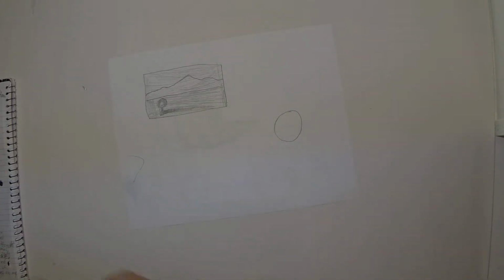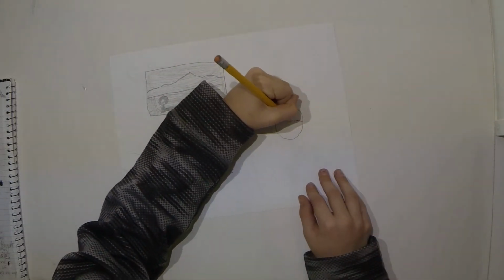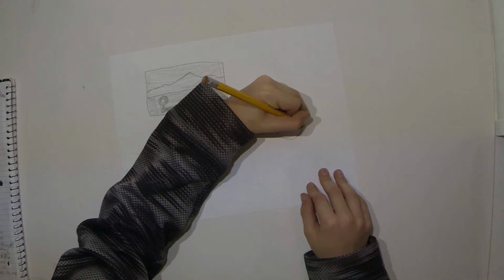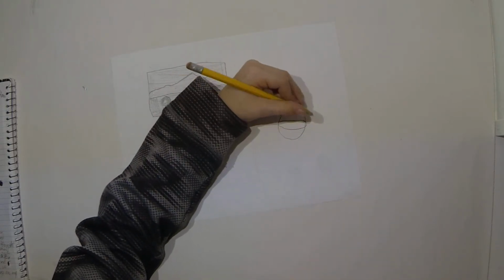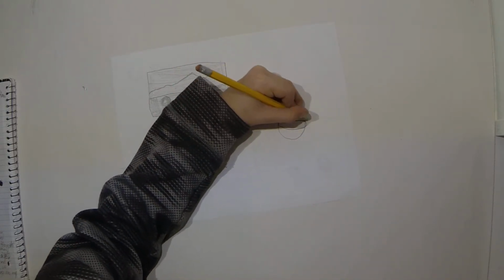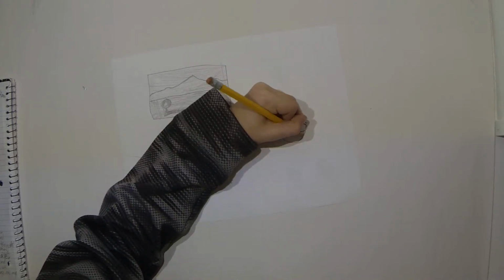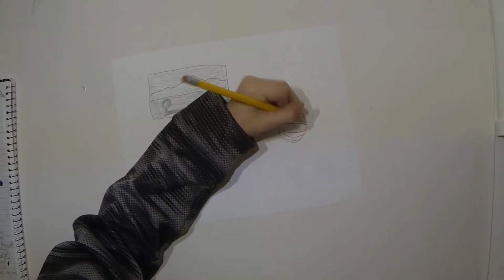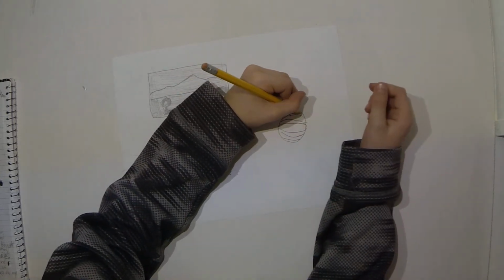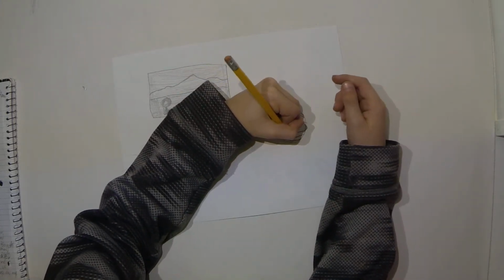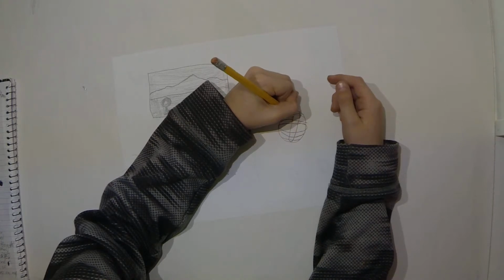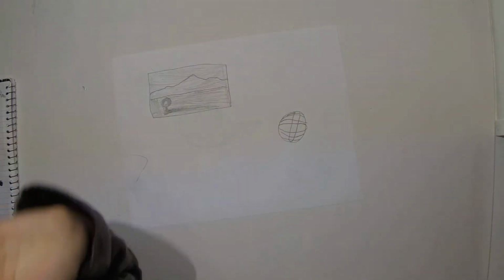Okay? So you gotta remember in a sphere that it is round. So you can make a line around it, and it's round the entire way. Never dark. It's never flat. That's how it is with a sphere. If it's flat, that is called a cylinder.